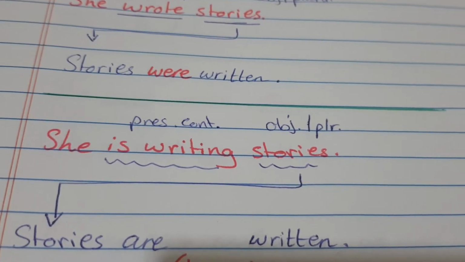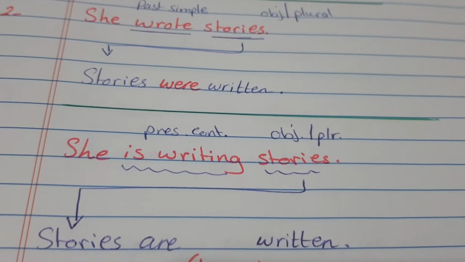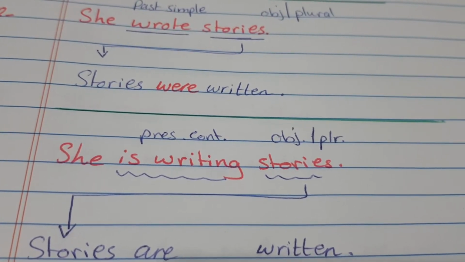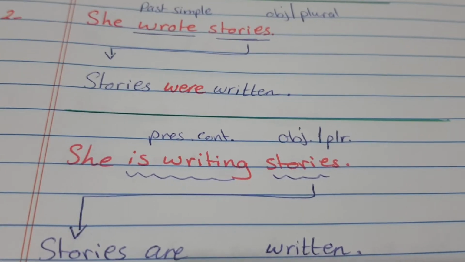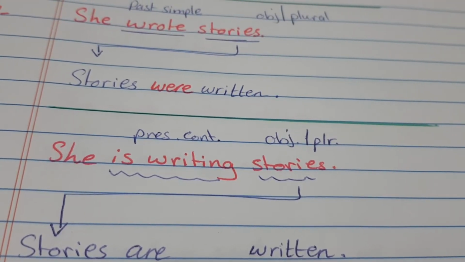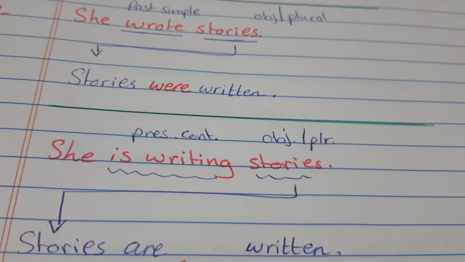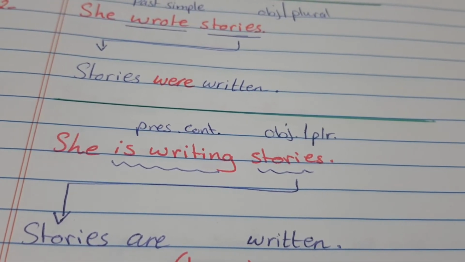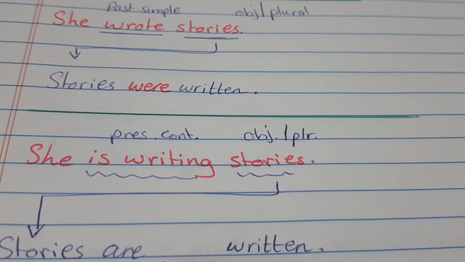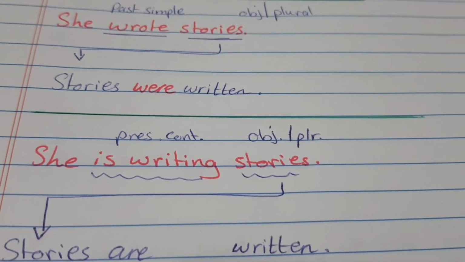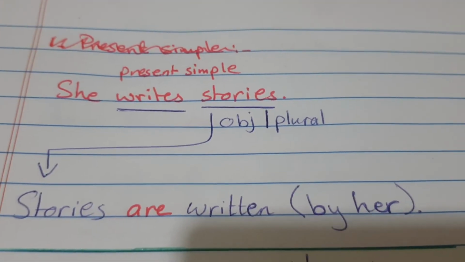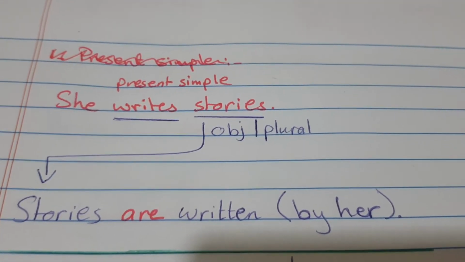Lots of students will say that this is the answer. But of course, we know that it's wrong. Why? Where is the ing in this sentence? We need the ing. True, we used are, that is verb to be. But it's present continuous. So I need to find a word to show the tense. Otherwise, there won't be any difference between present simple and present continuous.